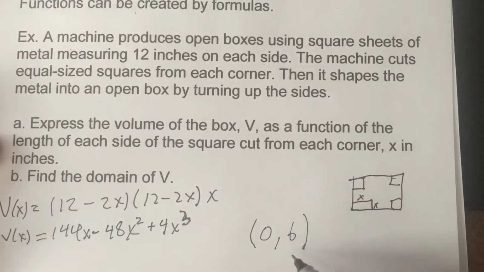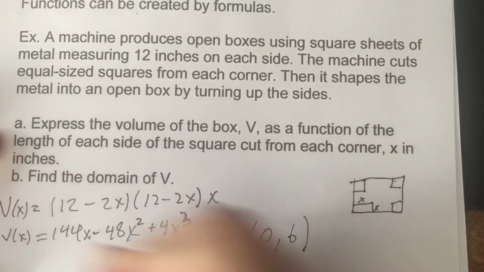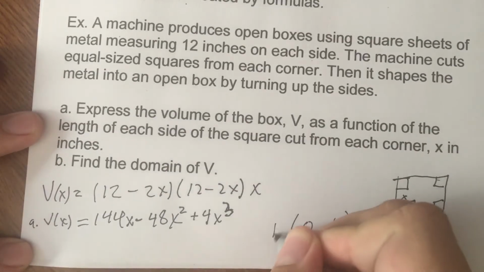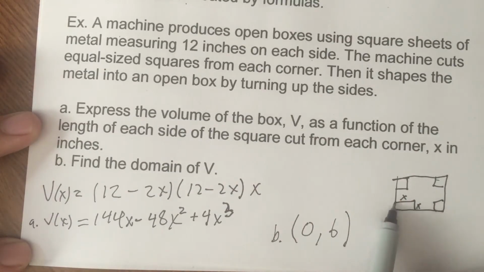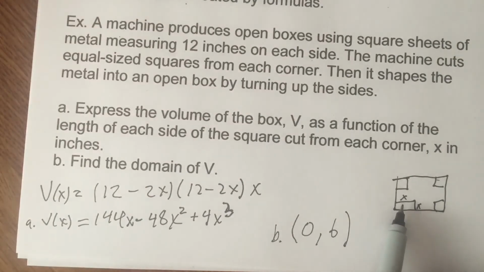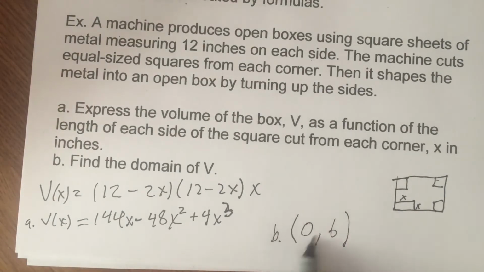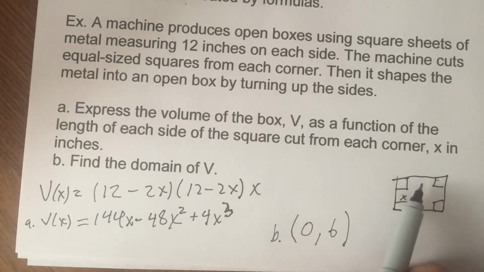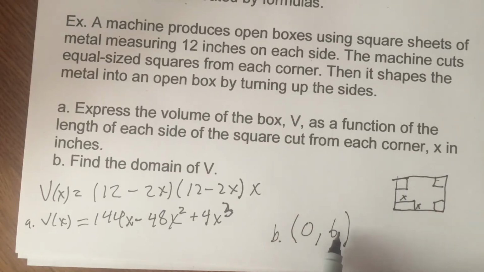But that's how you would set up. So this is part A. This is part B. That's how we're looking at the domain: what could x be? We could cut nothing off, but we're not going to have a box, so we have to have at least a little something. So something bigger than 0, but not including 0. We can't go more than halfway because we're cutting in from the other way as well. So that's why we're maxed out at 6, but we're not actually getting to 6. We're just up until 6.